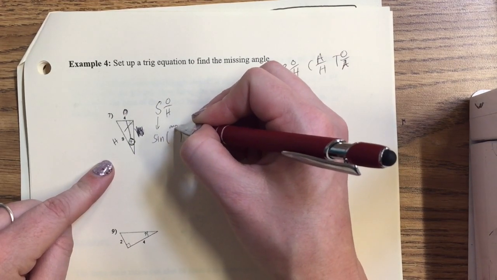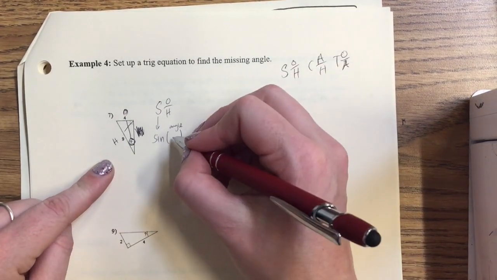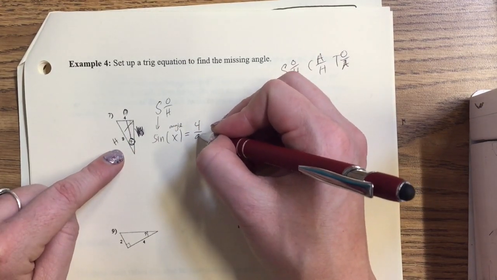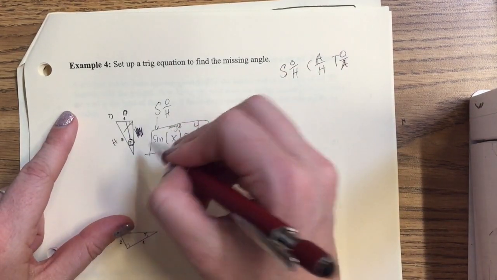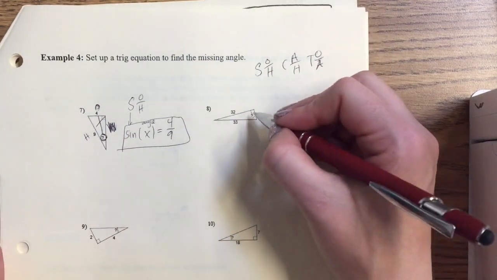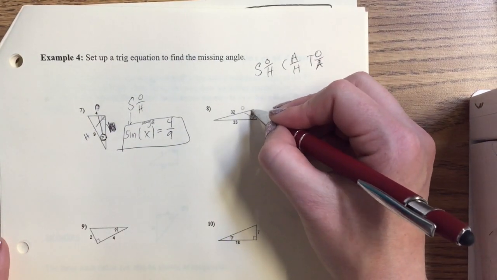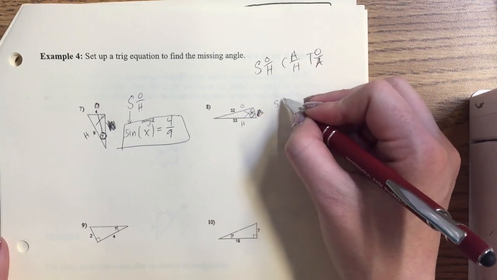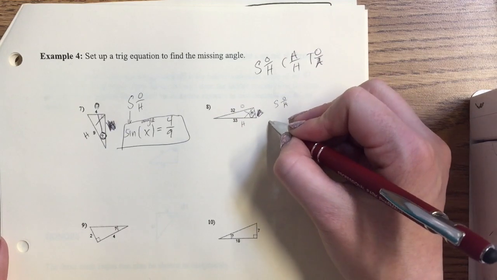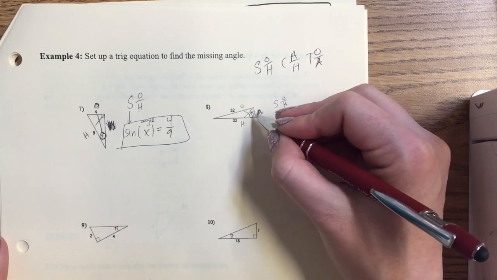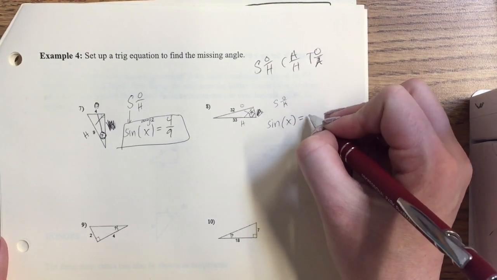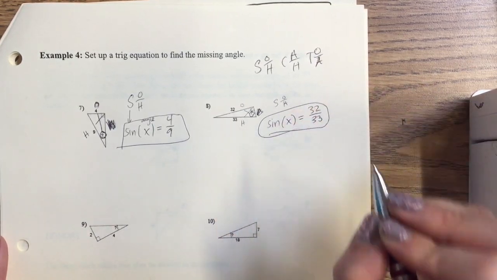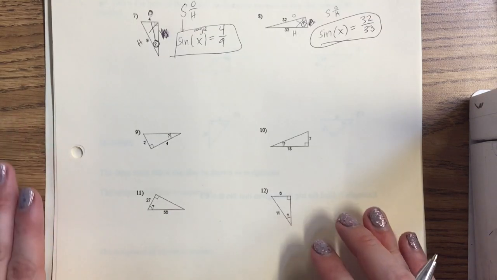Then I put my angle in. I don't know what it is, so I'm going to put an X equals O over H. O, H, A. A doesn't have a side, so I scribble it out. We're using SO again, so sine of, I don't know my angle, equals 32 over 33.